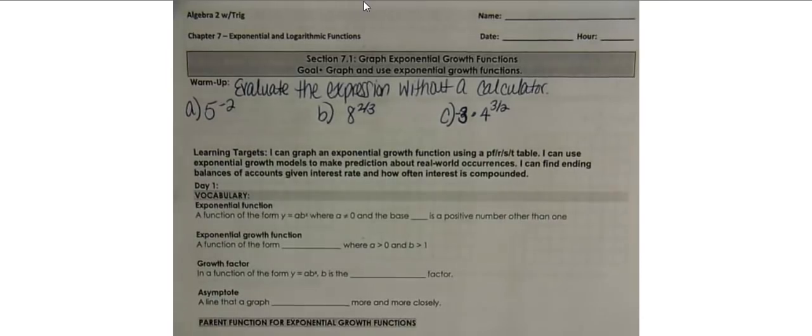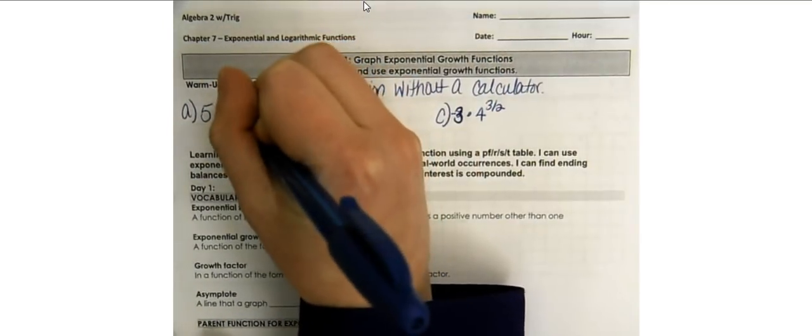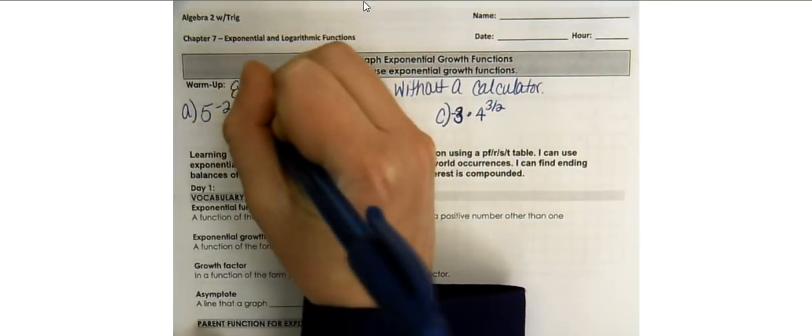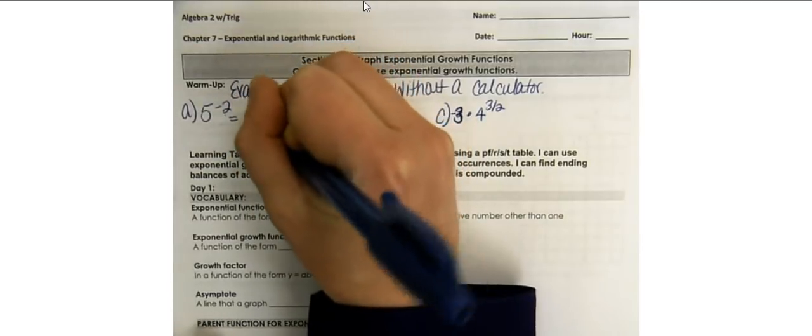All right, for the first one, we have ourselves a number that has a negative exponent, which means that it's not happy where it's located. So I'm going to rewrite this problem as 1 over 5 to the positive second power, which is 1 over 25. For the next one, letter B, what I would recommend that you do is rewrite the base using exponents.